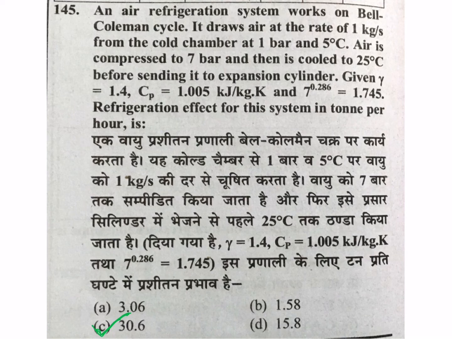It's better to leave this type of question, or if you know any trick, then it's better. Directly you can solve within 1 minute.